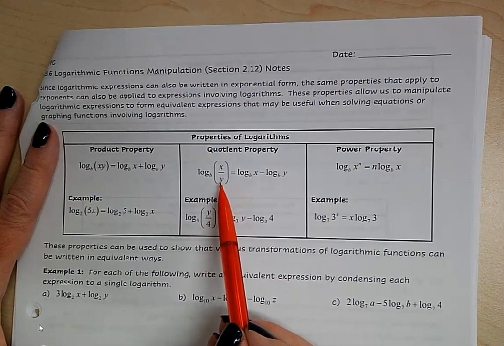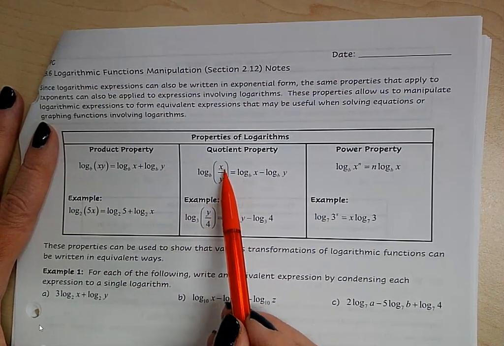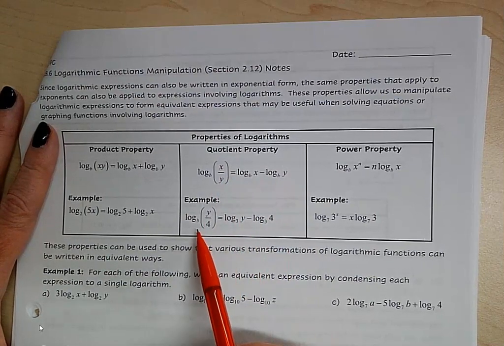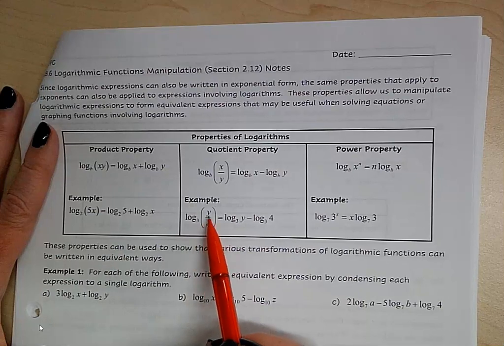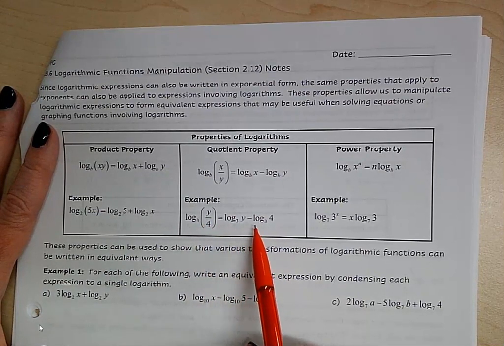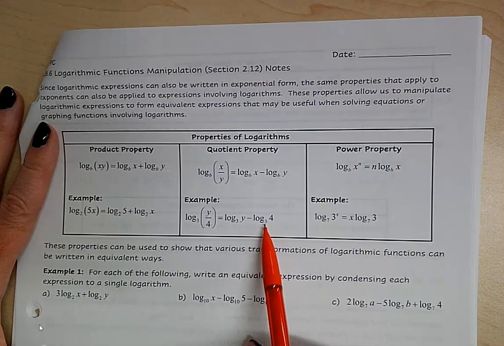Then right here, if I have a quotient, the argument is being divided, I can turn that into subtraction. So here with my example, log base 3 of y divided by 4 turns into log base 3 of y minus log base 3 of 4.